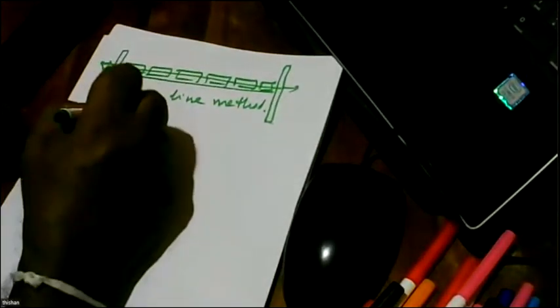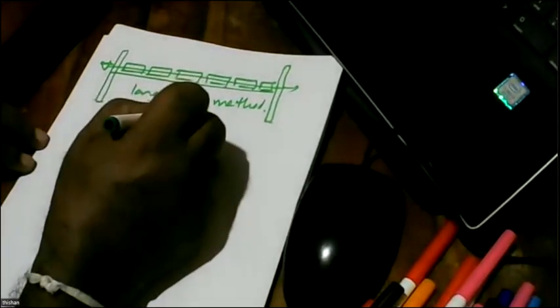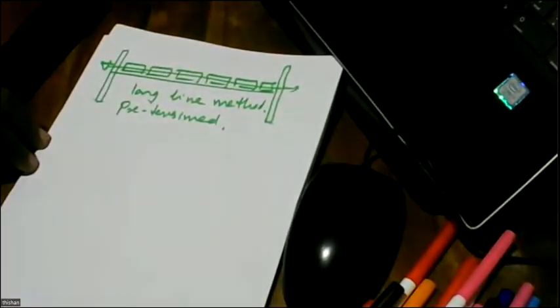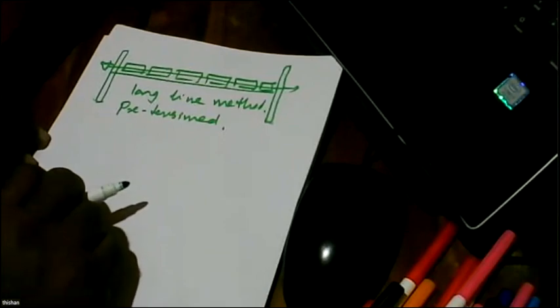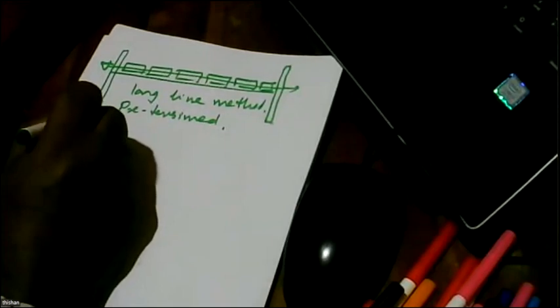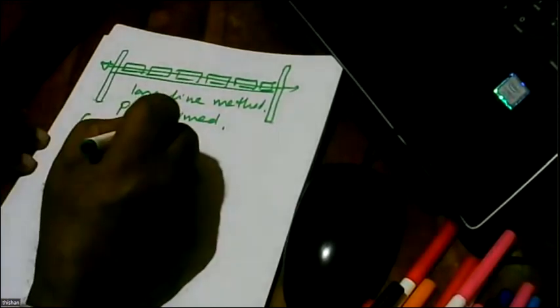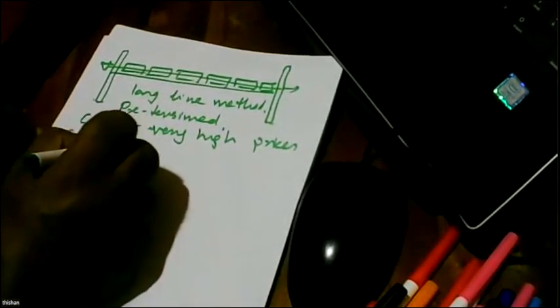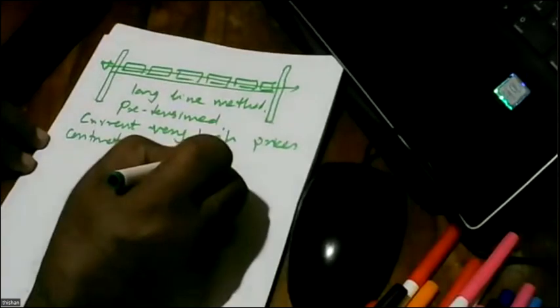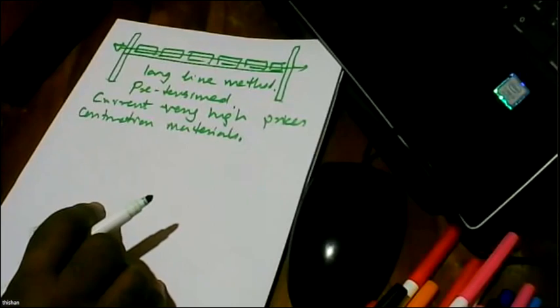Which is used for pre-tension beams. So again, you can think of very high strength concrete, because that's one way of overcoming the current very high prices for construction materials. Currently we have extremely high prices for construction materials. So how do we overcome that? By going for the long line method.